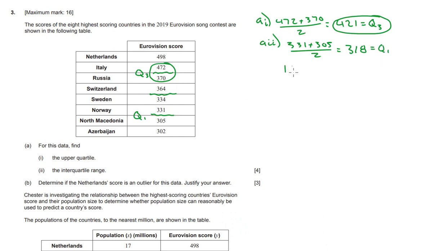So that means the interquartile range is going to be quartile 3 minus quartile 1, right? So we're going to do 421 minus 318. And we can look at that and hopefully realize that that's going to be 103. And that's going to be our interquartile range. Okay? Probably a good idea to write this as 103 equals the interquartile range, like so, just so we label it.